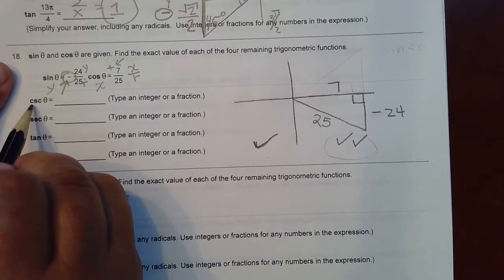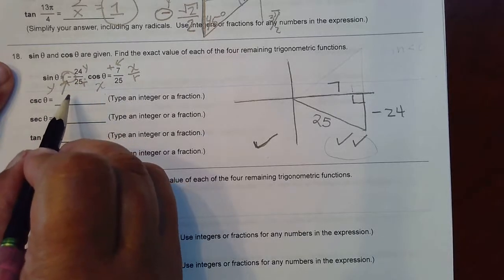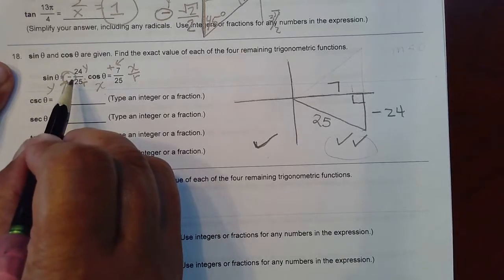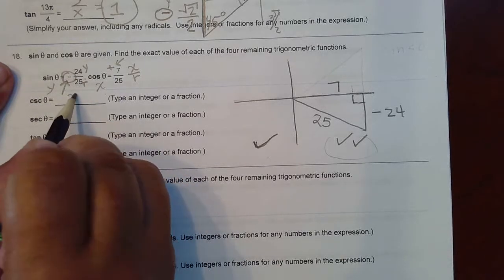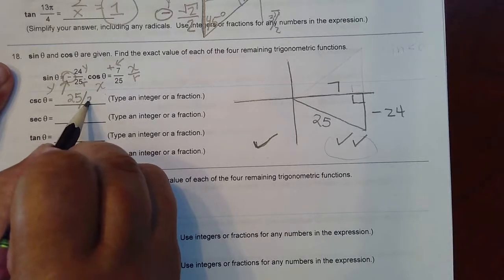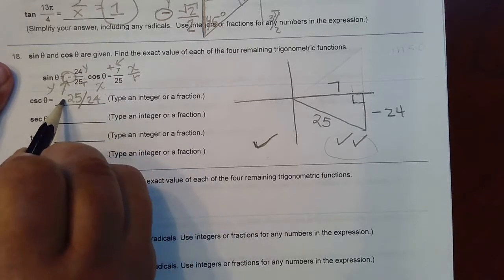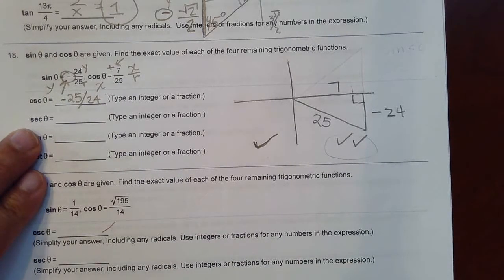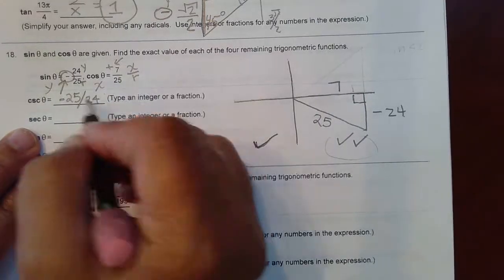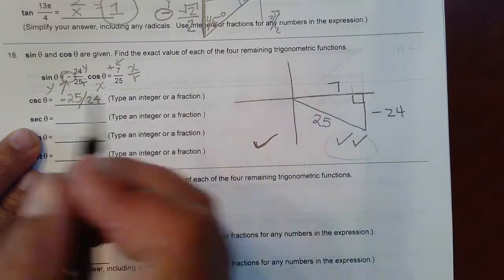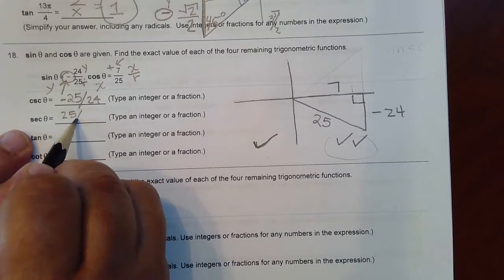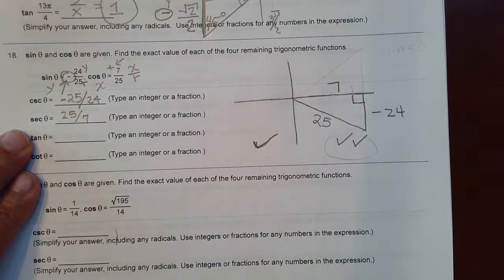definition. So cosecant's related to sine, which is y over r. So for cosecant, all you have to do is flip this over. You get 25 over 24. Flipping over does not mean you get rid of the negative. Okay, the secant value has to do with the cosine value. So you could just flip that over, and you'll have the secant value.